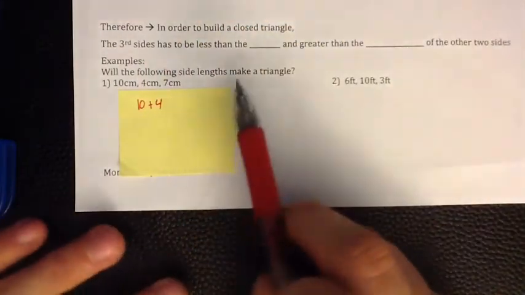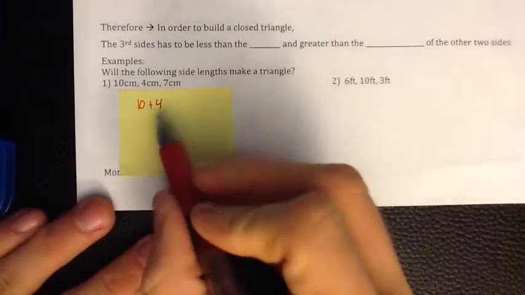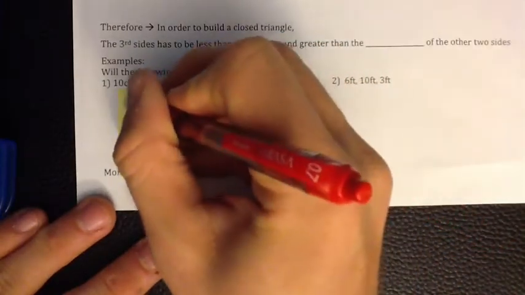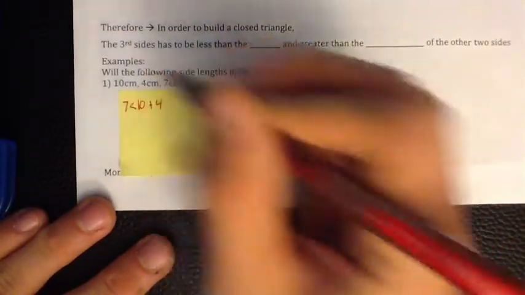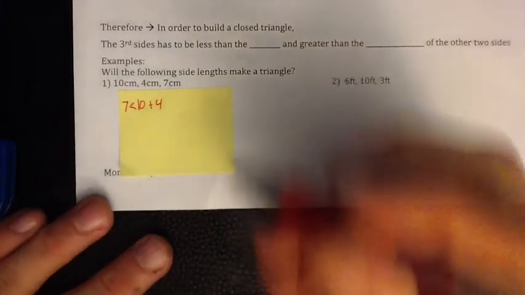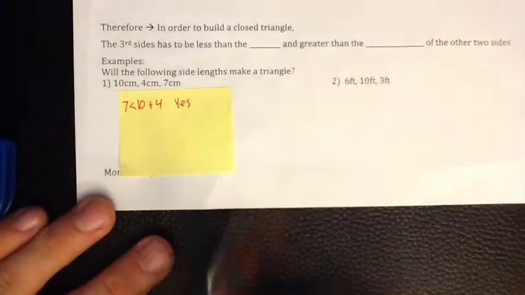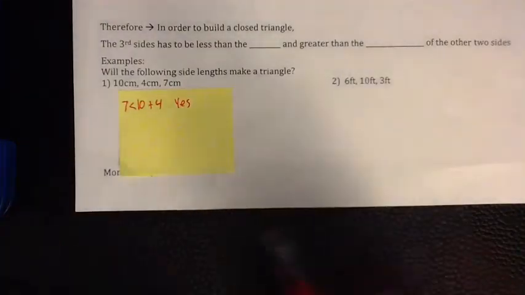Has to be less than the sum. Is 7, and we'll just check it, is 7 less than 10 plus 4? Well, 10 plus 4 is 14. So yes, that works. But we have to check it in all cases.